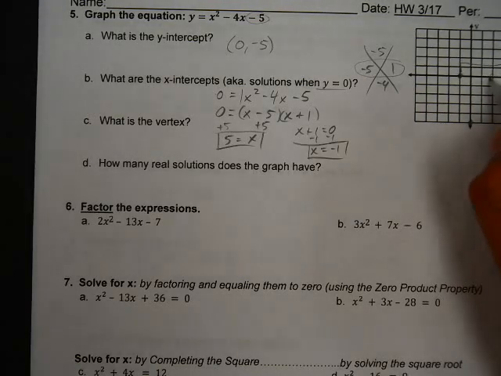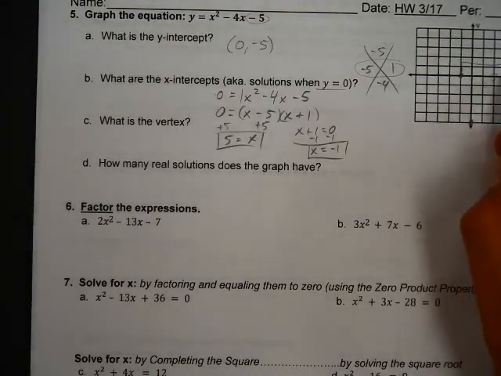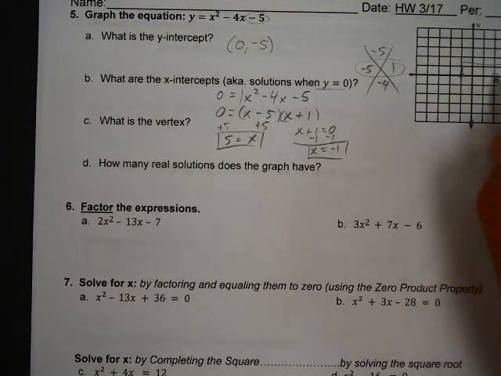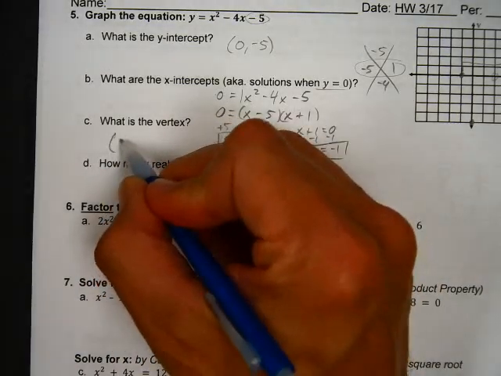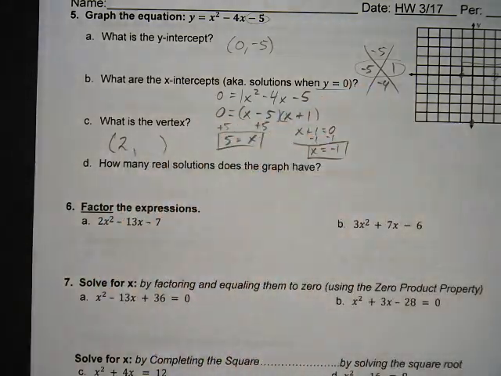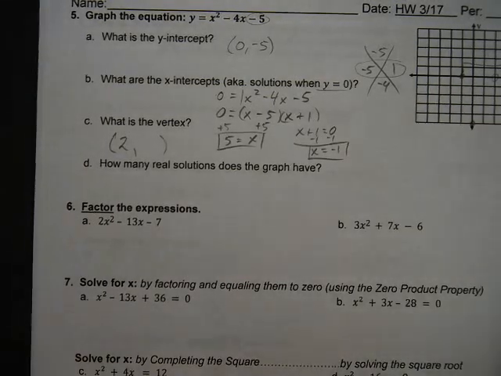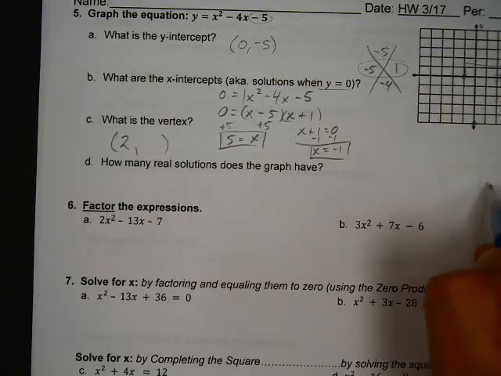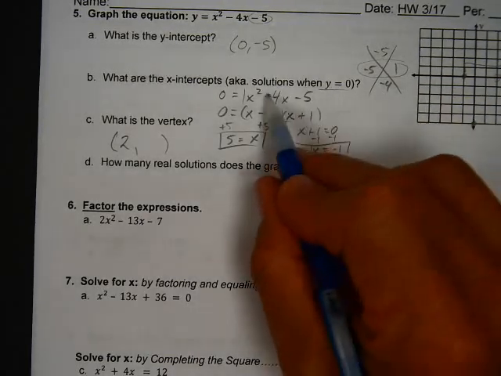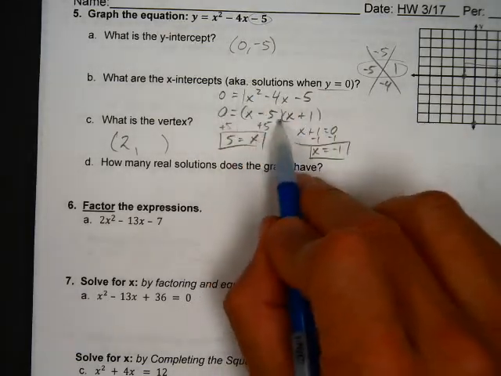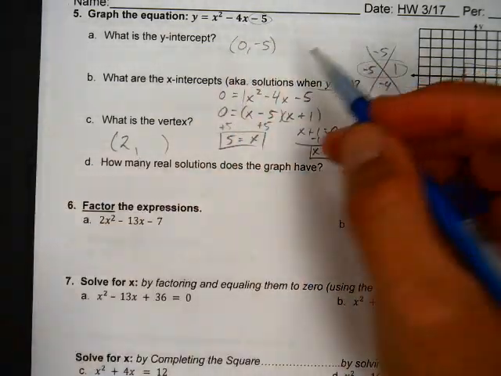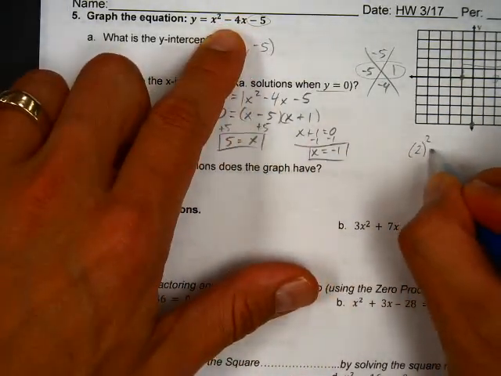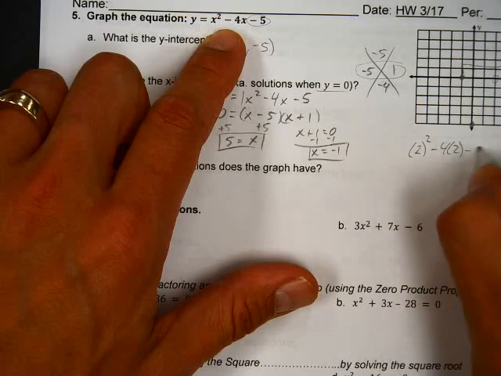So the vertex is going to be right there in the middle, and if I count it out, 1, 2, 3, 4, 5, 6. Half of 6 is 3. 1, 2, 3. I'm at that spot right there, which happens to be 2. So I can look at that and know the x value of my vertex is equal to 2. If I plug that in, I can find out what my y value is for the vertex. If I go back to this point right here, I can plug it in anywhere, even the original. Let's go over here and do that. If I plug that in, I get 2 squared - 4 times 2 - 5.